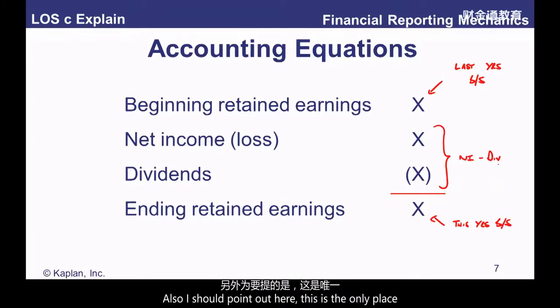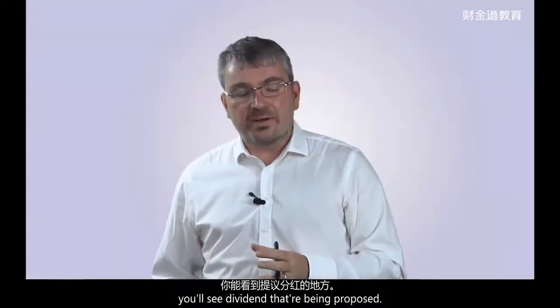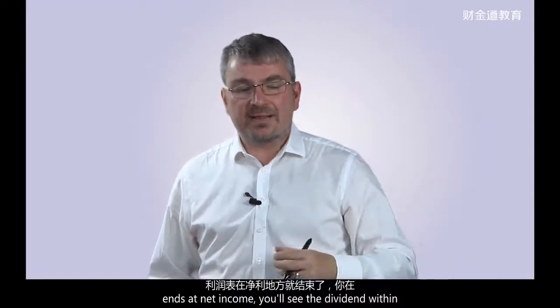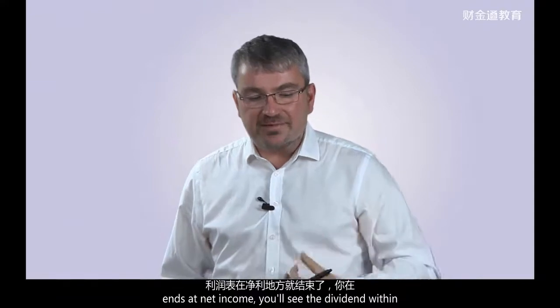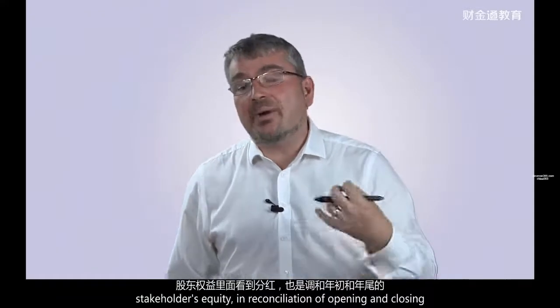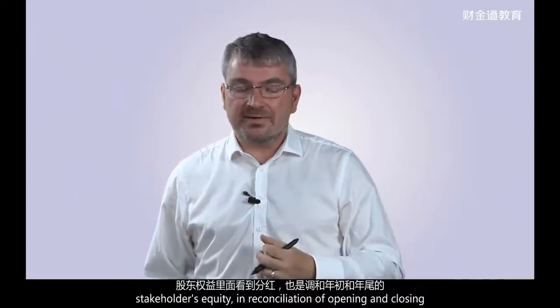Also, I should point out here, this is the only place you will see dividends that have been proposed. You don't see them in the income statement. It ends up at net income, and that's the end of the income statement. So you'll see the dividends essentially within stockholders' equity, in particular that reconciliation of opening and closing stockholders' equity that we talked about earlier.